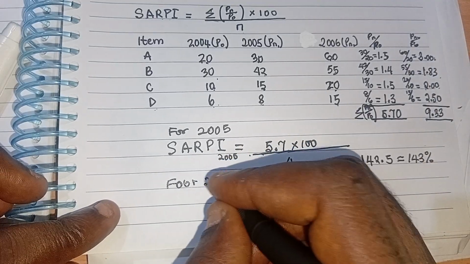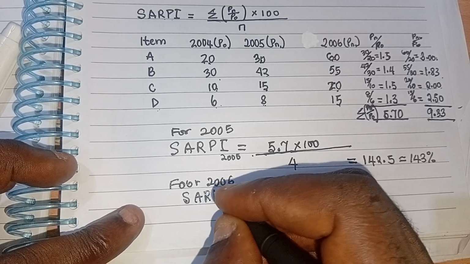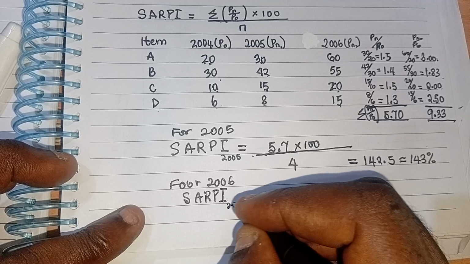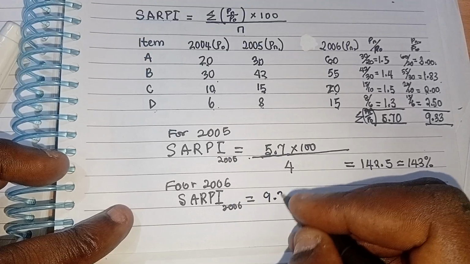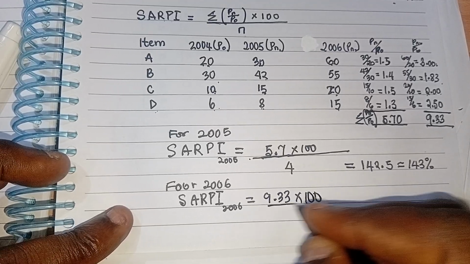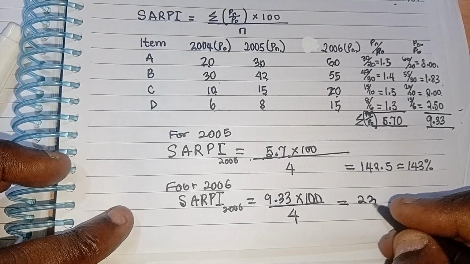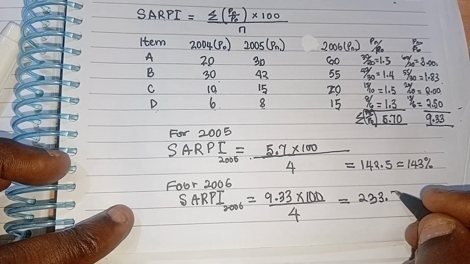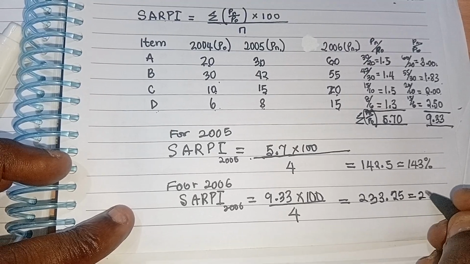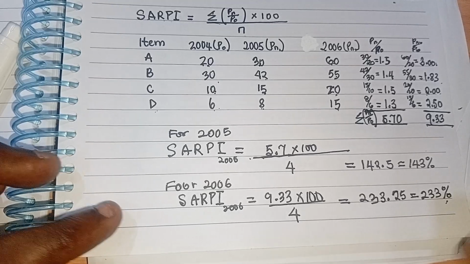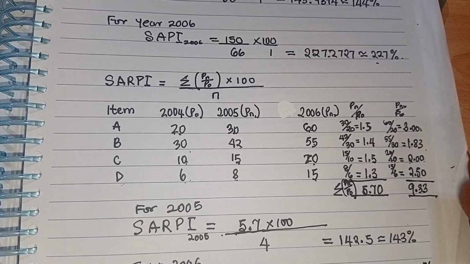So for 2006, our SARPI for 2006 is the summation, which is 9.3 multiplied by 100 divided by 4, and this gives 233.25 from my calculator. So we have 233%.